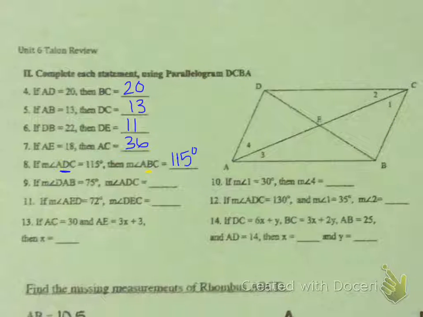Okay, let's look at number 9. Number 9 says angle DAB is 75, so DAB, A is the middle letter, so that's this whole angle right here, angle A, is 75 degrees. It wants to know what the measure of angle ADC is. So let's look where that is.